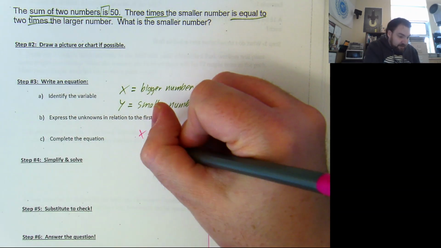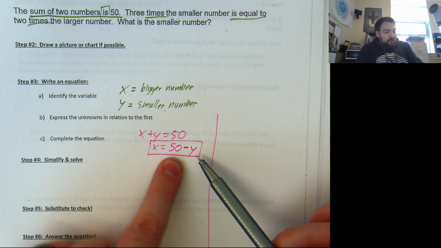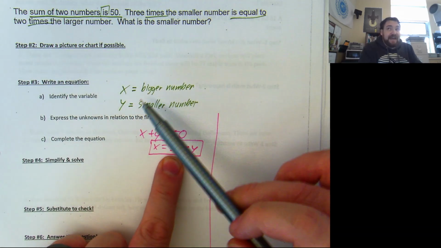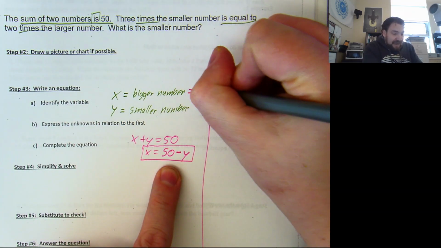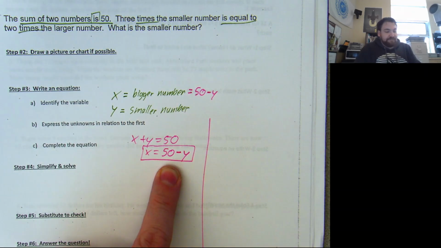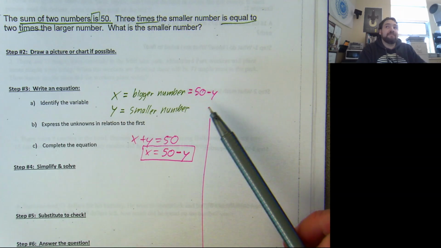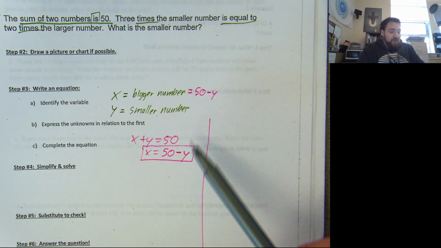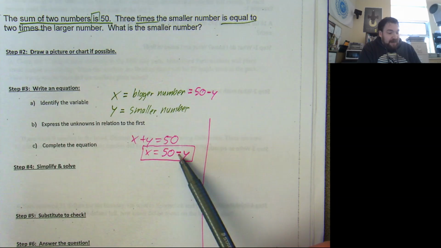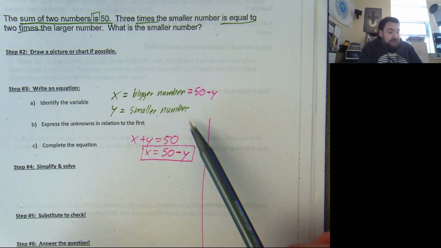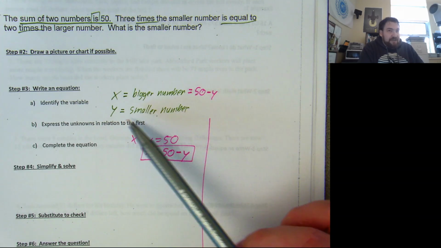So this then is going to be the relationship between our two values. Instead of having x and y now, I'm going to have two expressions with y. We know the bigger number, x, has to be 50 minus y. So all we did here is we stopped and said, okay, if the two numbers have to add to 50, that means that one number is going to be 50 minus the other number. So now we can use these. We can replace x. We don't need x anymore. The bigger number is going to be 50 minus y, and the smaller number is y.